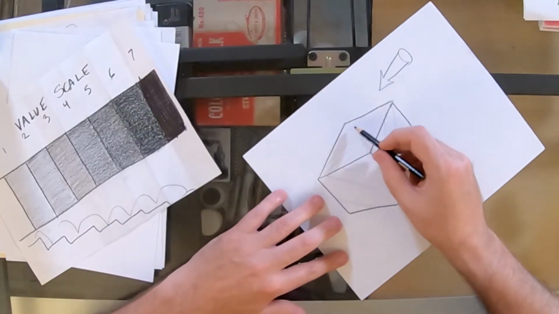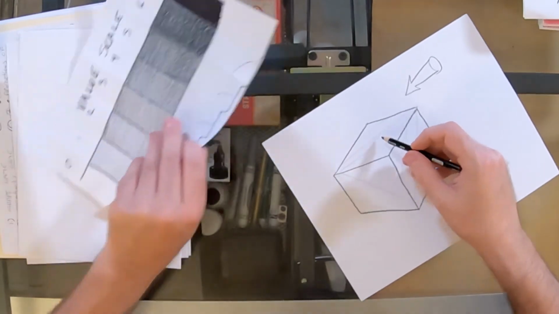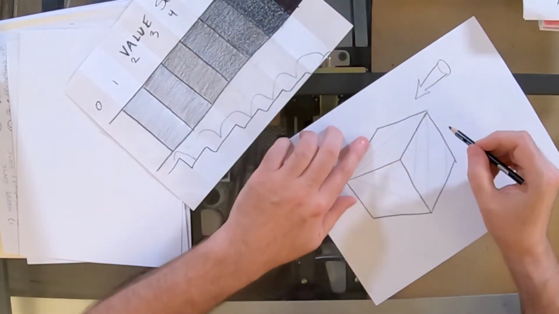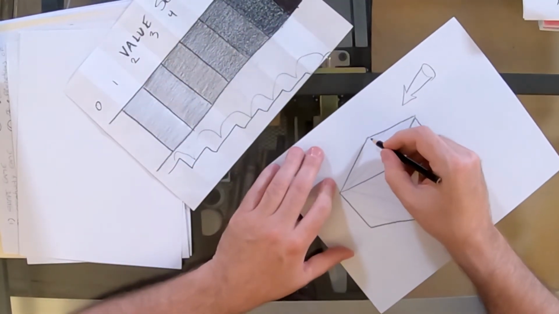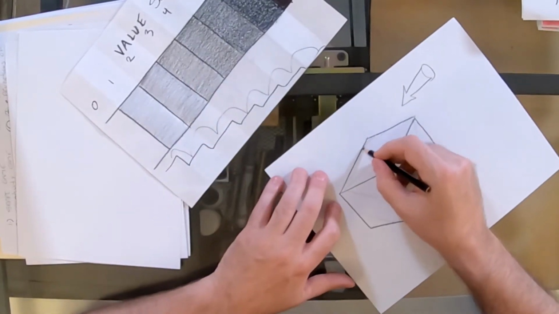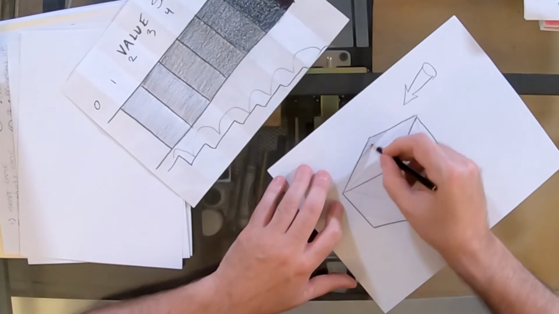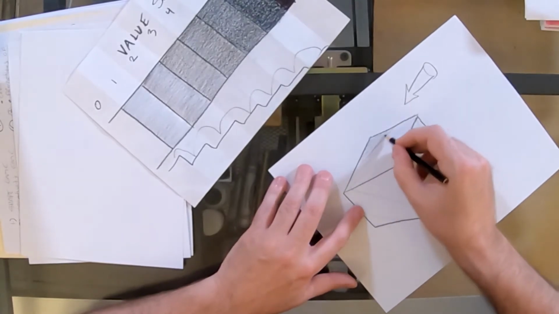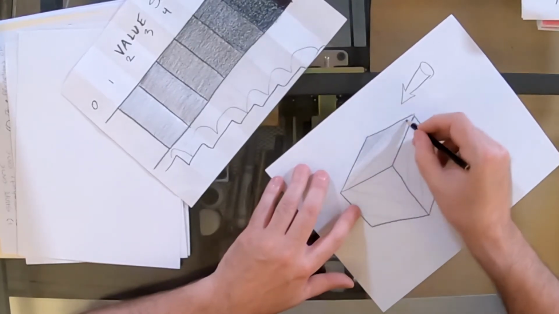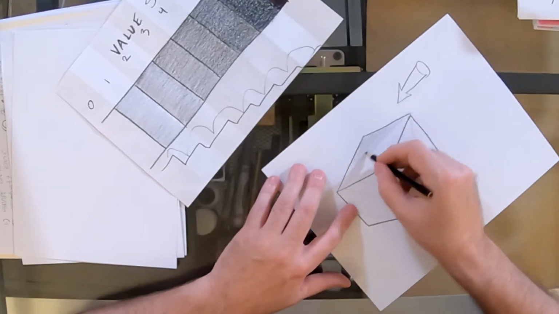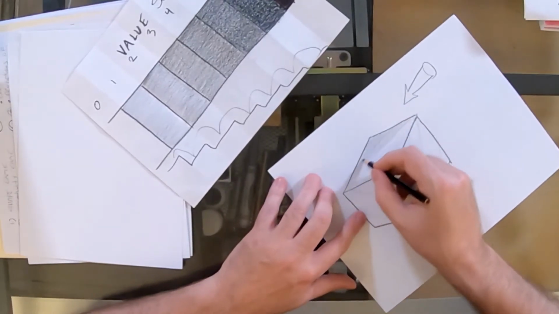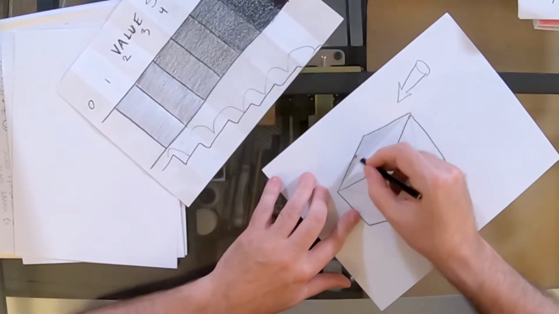So I'm going to go up here on the top, and I'm going to think about this furthest little section is my 3s. And you know what, I'm going to make it even lighter than that. But I'm going to shade in the direction of these lines. And now I'm going to go a little bit lighter. The next one, a little bit lighter. So you can't see where the one shade stops and the other one starts. That's a very important point.